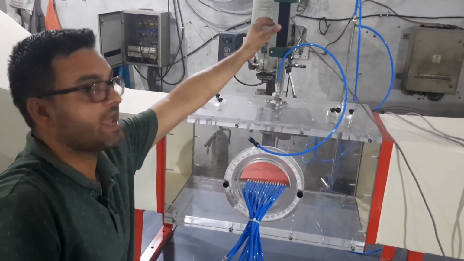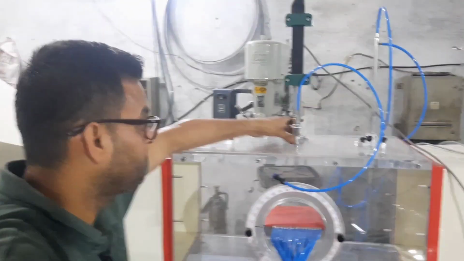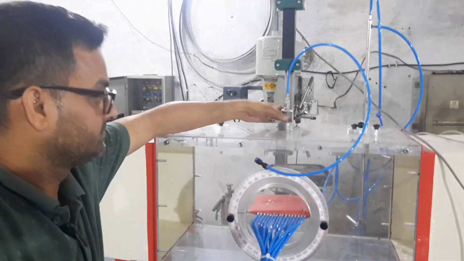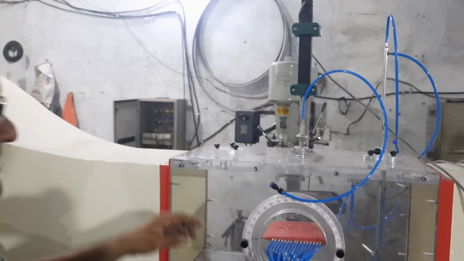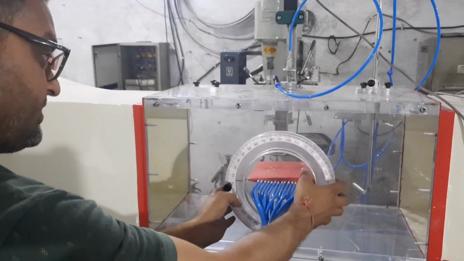It also consists of an LVDT. This LVDT helps to determine the vertical displacement of the pitot tube up and down. Various accessories can be inserted with the help of easy-to-use knobs given on the head.